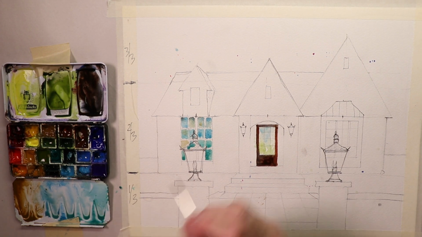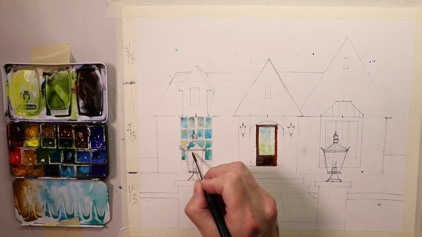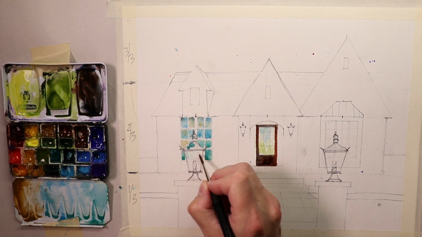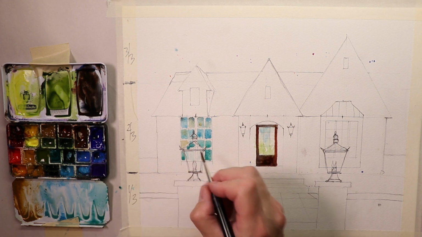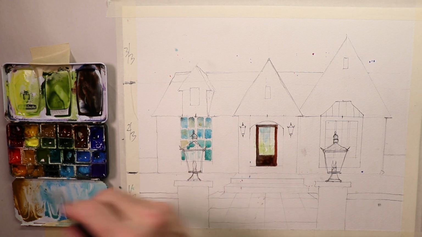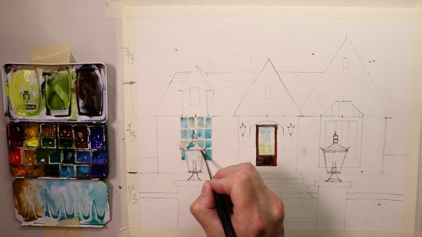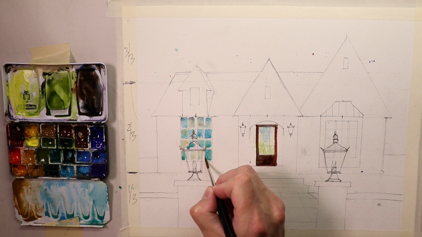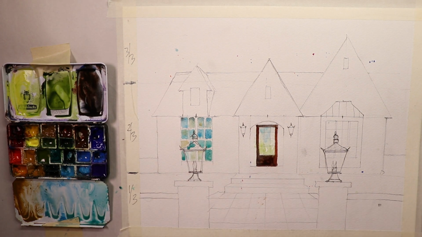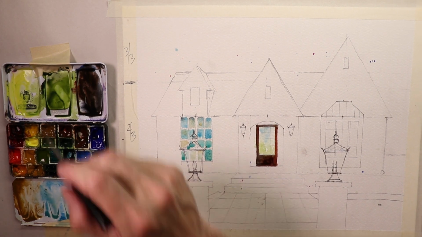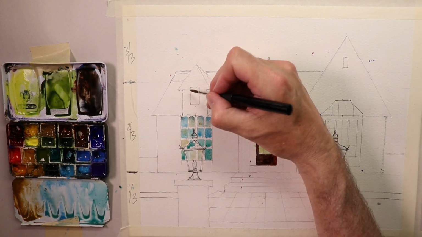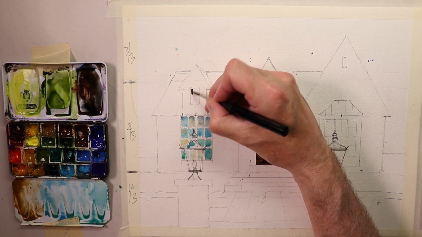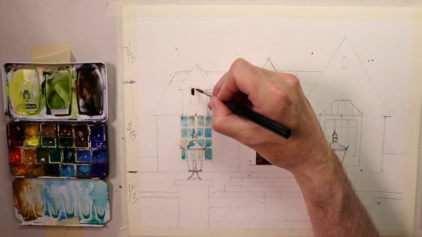Here I'm going to go extra light like this, and here I'm going to go extra light because that's glass. Like that. Okay. Wow, look at that. Okay, now we're going up here. This is dark. We're doing some dark window.